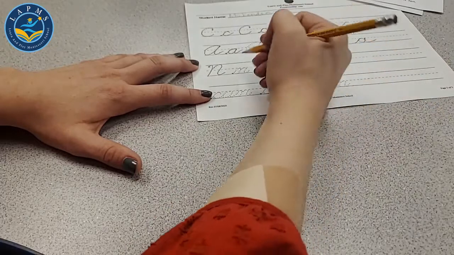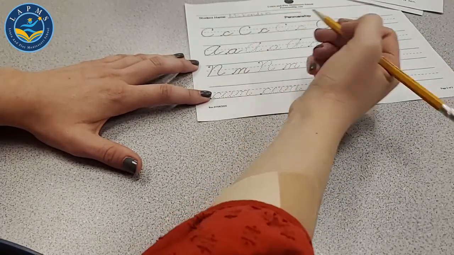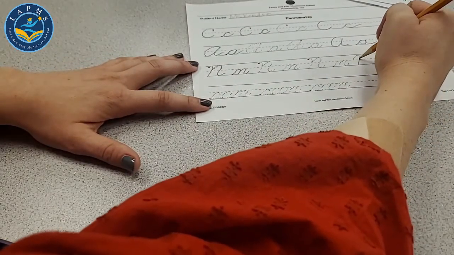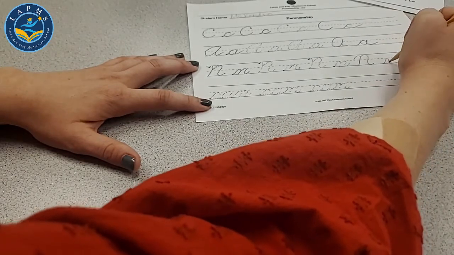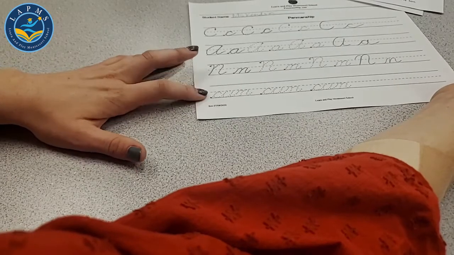All the way, and our little n starts at the bottom again and out to the next letter. Okay, let's do our big N to the next letter and our little n out to the next letter. Okay, so what word is here?